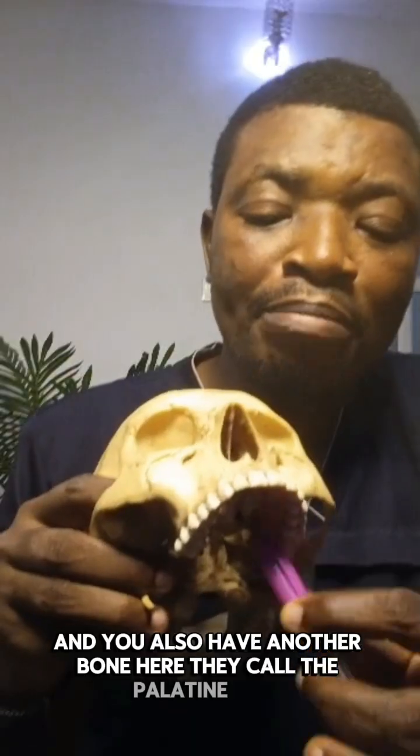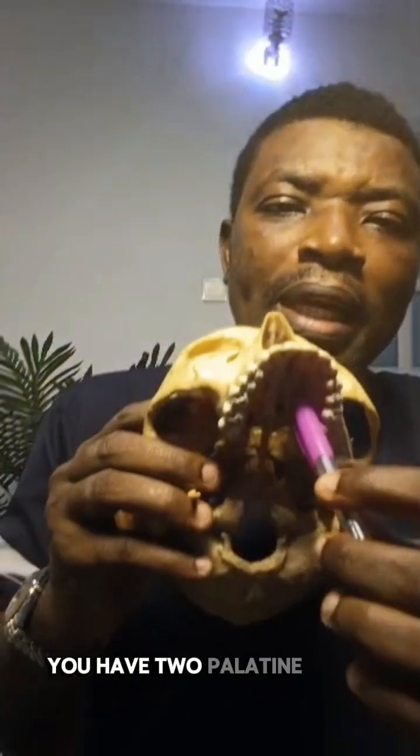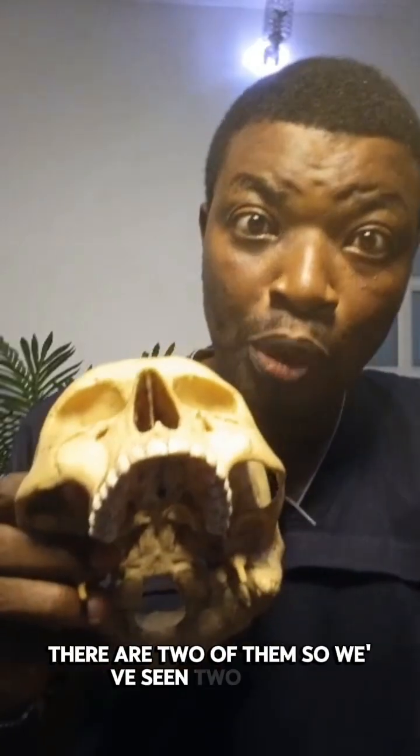And you also have another bone here they call the palatine bone. The palatine bones are of the palate. You have 2 palatine bones, this and this. They make up the hard palate. There are 2 of them. So we've seen 2 again.